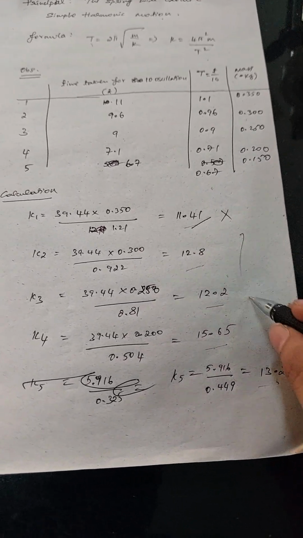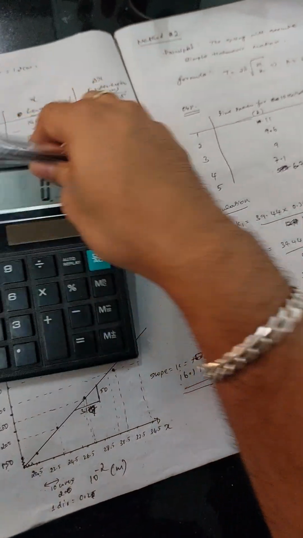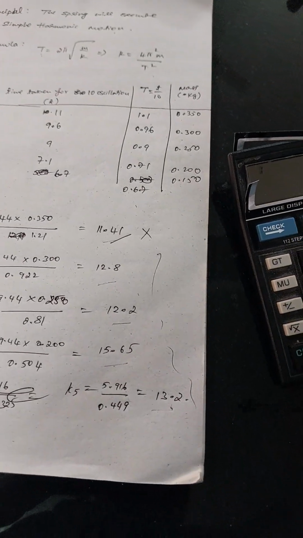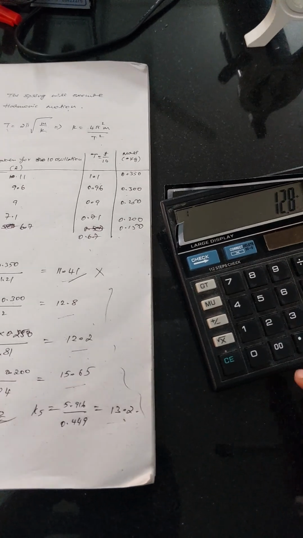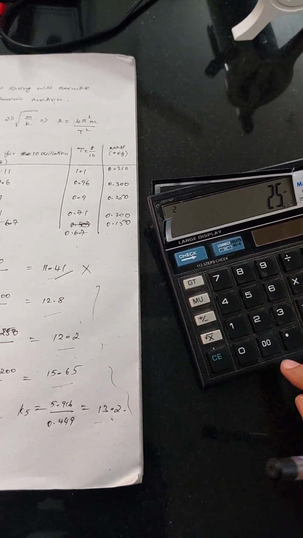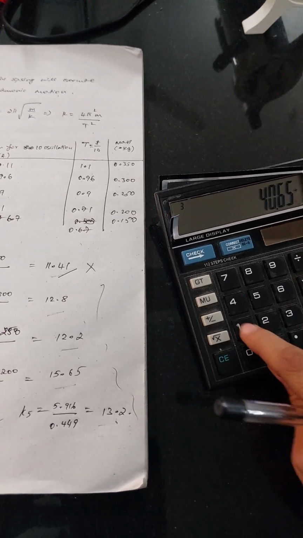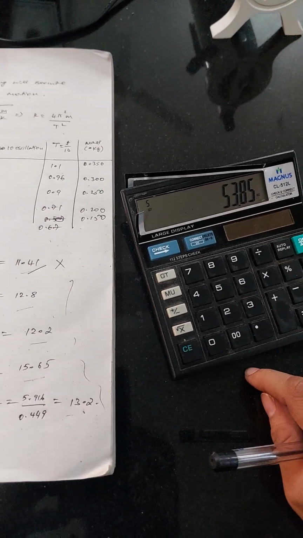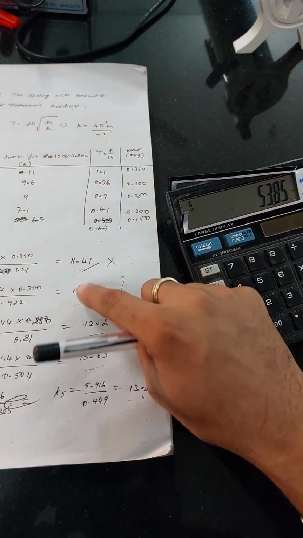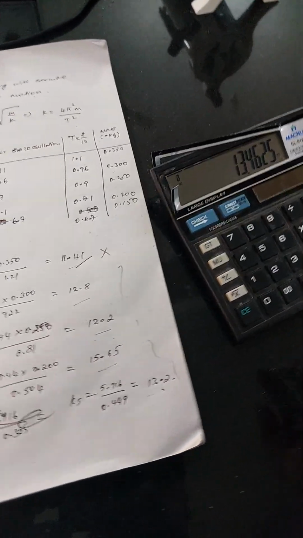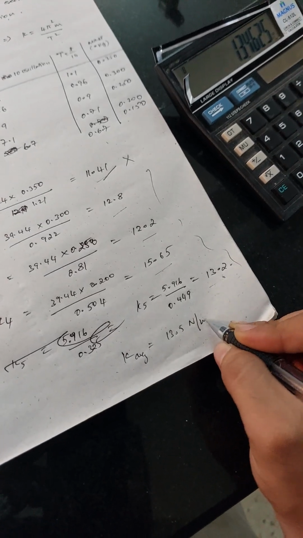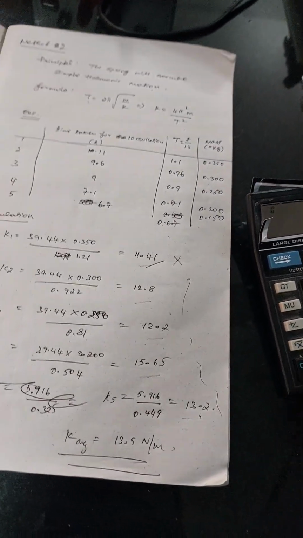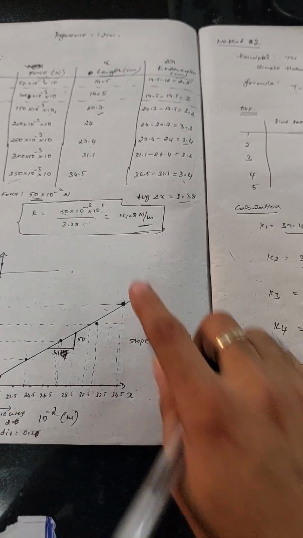And if I take the average of all these, I'll get 12.8 plus 12.2 plus 15.65 plus 13.2. It's around 53.85 divided by 4 readings. That will give me an average K of around 13.5 Newton per meter. So if you compare, we got 14.8 there, 13.5 here, and 16 there.